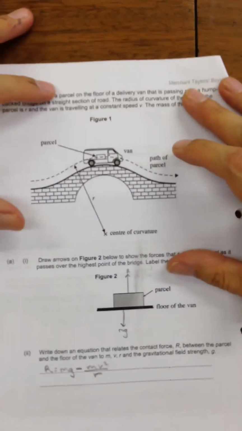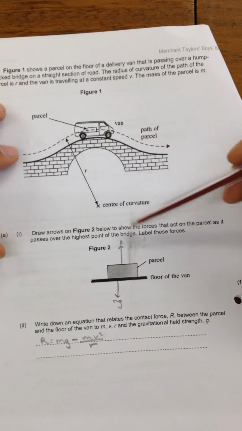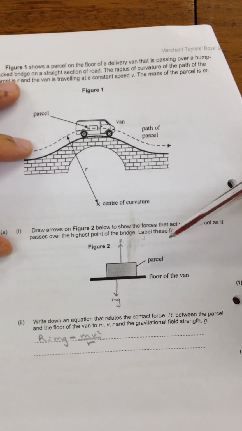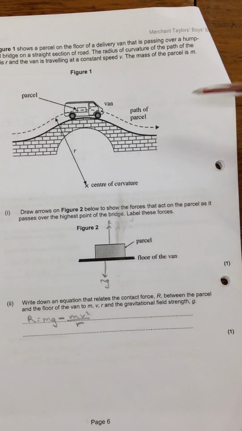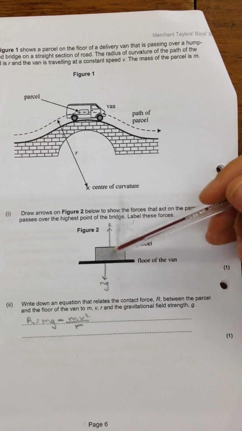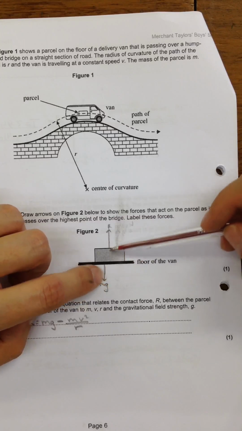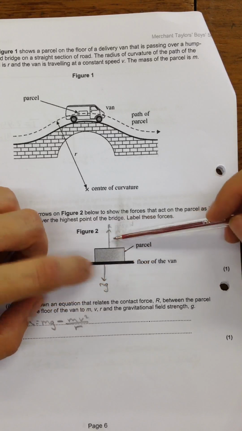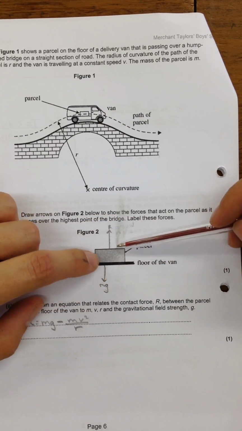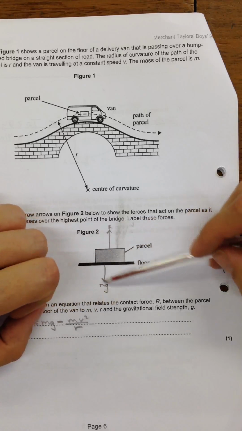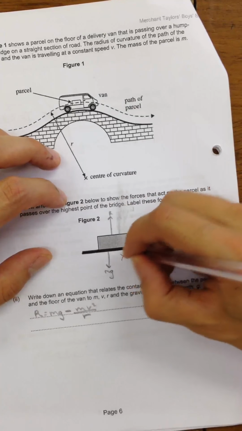Question 3. So the van going over the humpback bridge with a parcel. This is interesting. You've been asked to label the forces that act on the parcel as it goes over the highest point of the bridge. Now, you're right, there are two forces only, weight and reaction force, but why have you offset these arrows? If you think about it, if this were true, if these forces acted along different lines, then the parcel would rotate. These would actually produce a torque on the parcel and make it rotate. It would be this way, wouldn't it? So you have to make them along the same line. Okay, so this isn't right, I'm afraid.